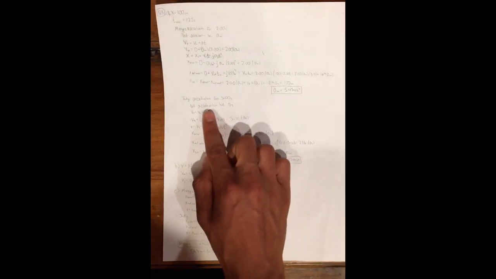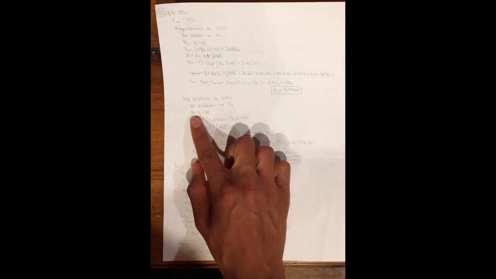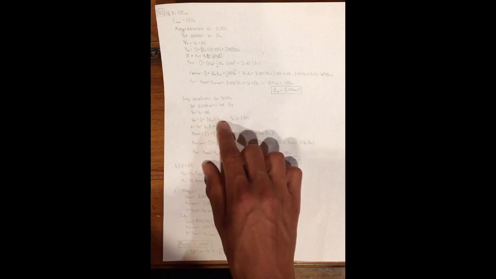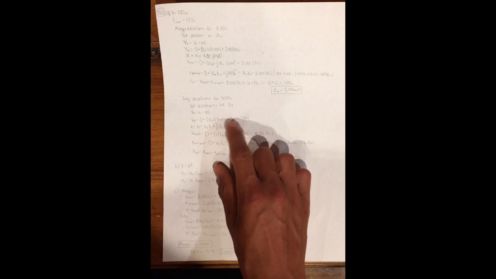For Judy, we took a similar approach. We again used v final is equal to v initial plus acceleration times time, where the initial velocity is 0, her acceleration, and she's accelerating for 3 seconds. So it's equal to 3 times her acceleration.